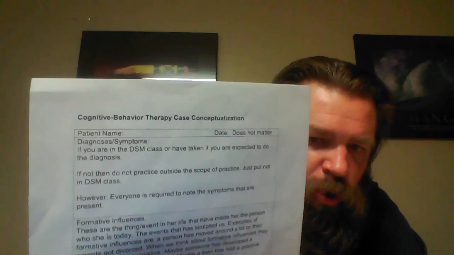Okay, so what I'm going to do is break down the case conceptualization form. You see my notes. I'm going to break down step by step each section so you have a clear understanding of what we're expecting to see in each section. So in the very first section, we have the diagnosis and symptoms section.